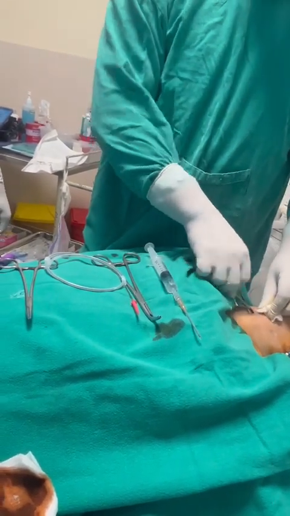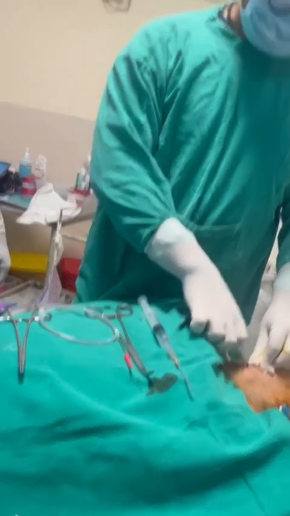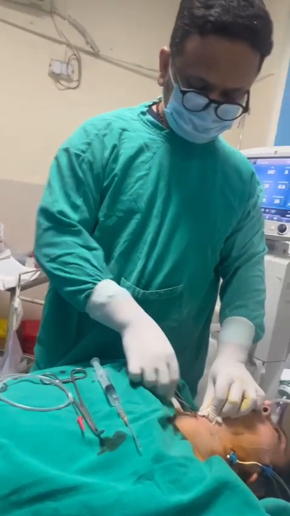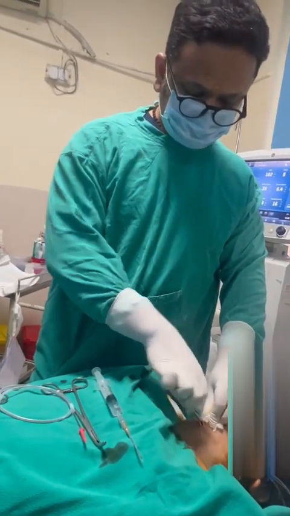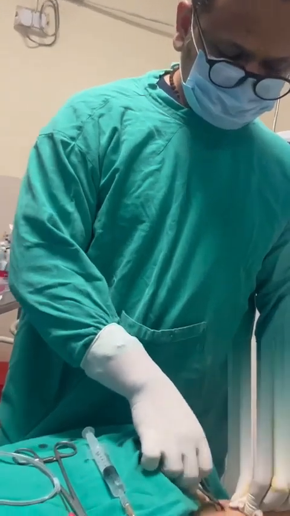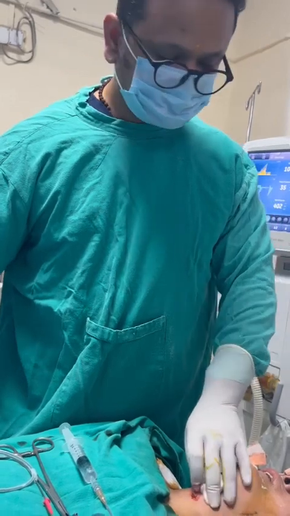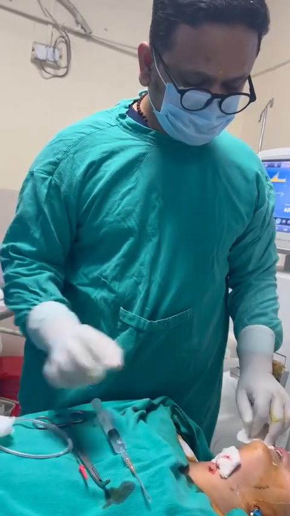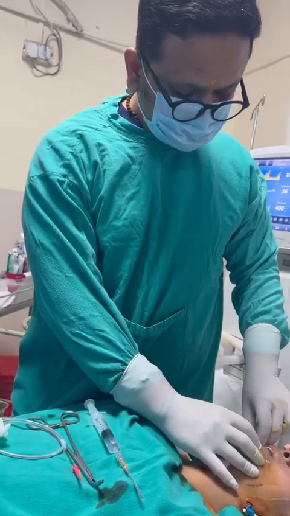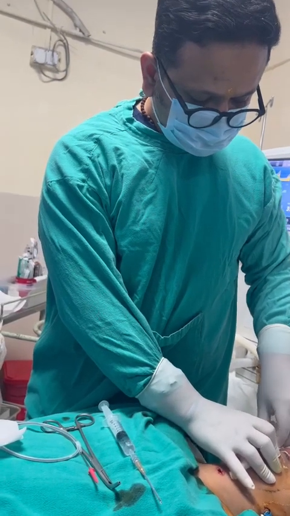What is the heart rate, BP? Heart rate 132, BP 140/82. SpO2 100. BP is 144/85. Very good. So I will withdraw the tube slightly. Just keep the cuff like this.